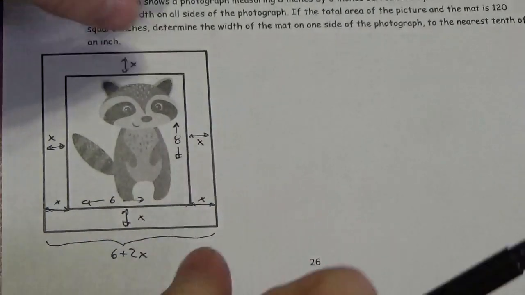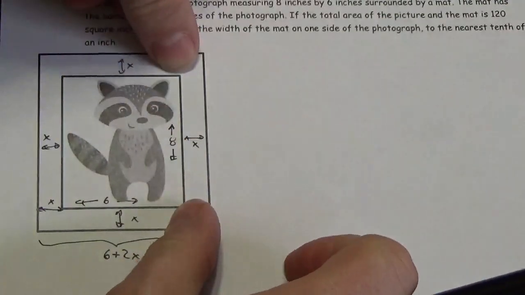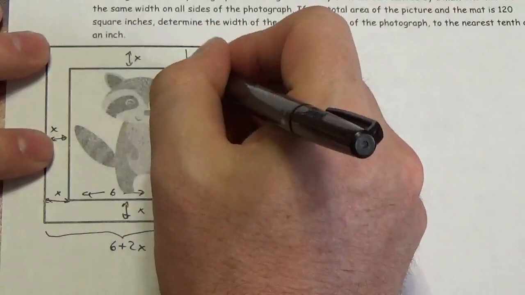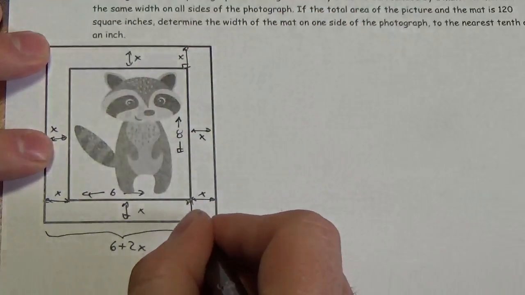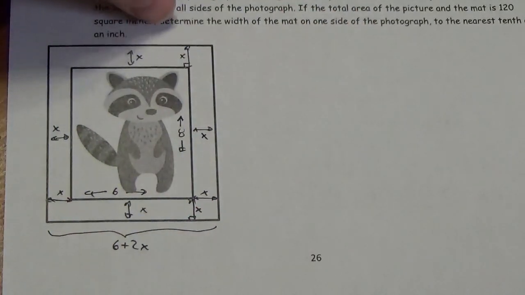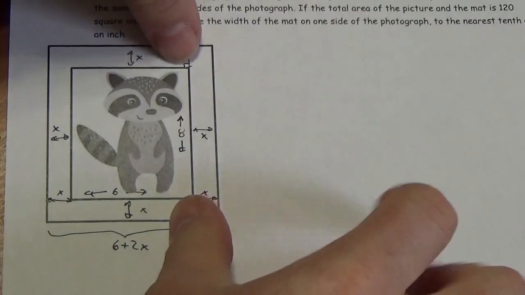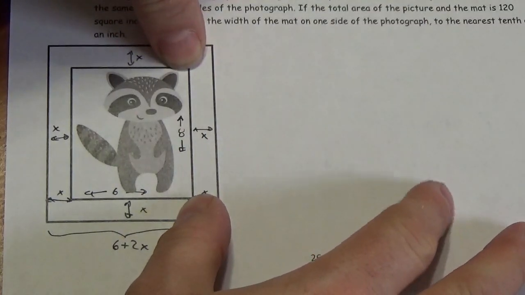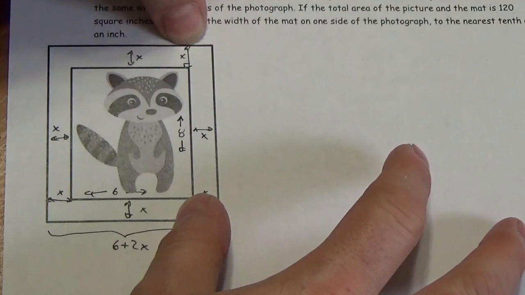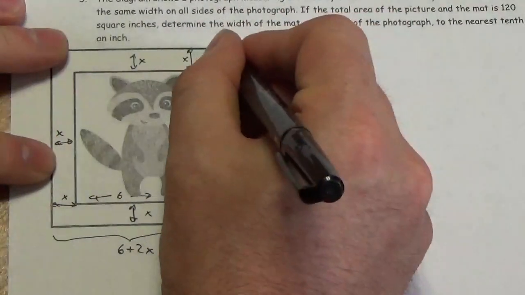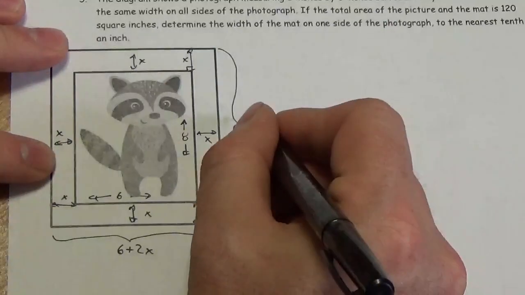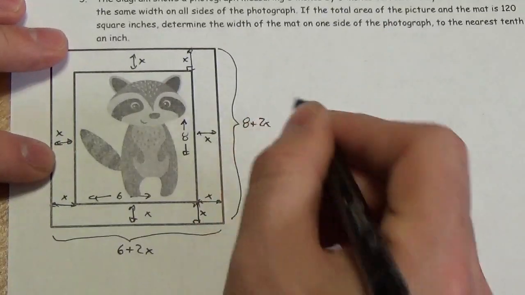The length, we already know that this is 8. Okay, and I'm going to draw this over here again. So here's my x. Here's my x, and you can probably already figure out where I'm going with this. If that's 8, the total length from bottom to top here will be 8 plus x plus x. So this right here is going to be 8 plus 2x.